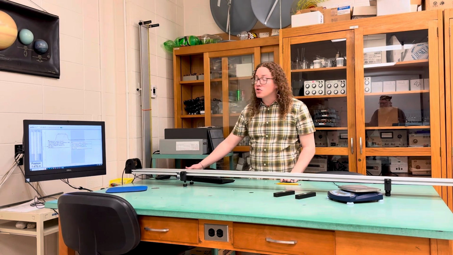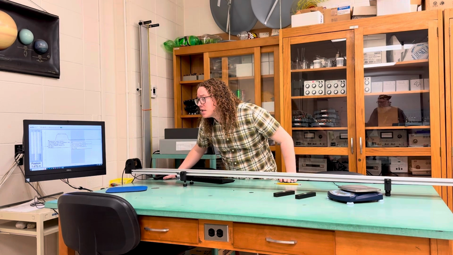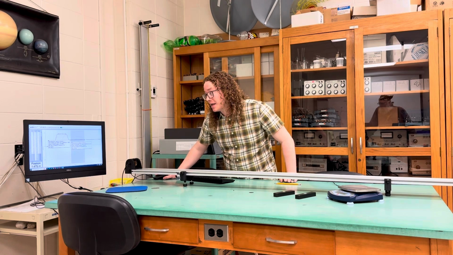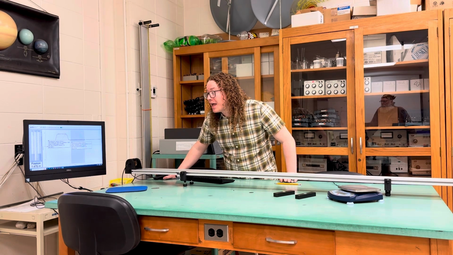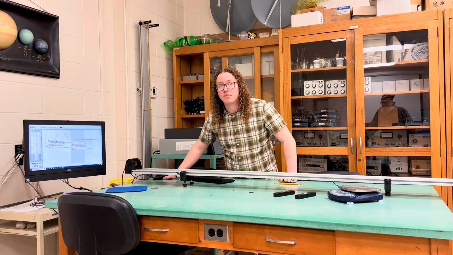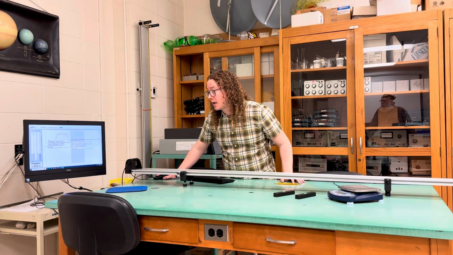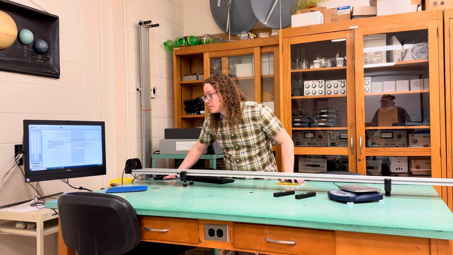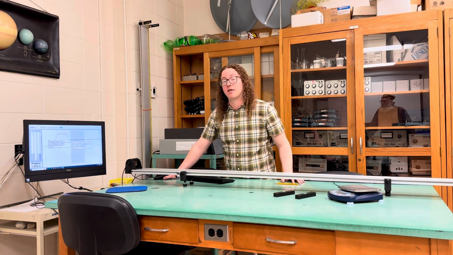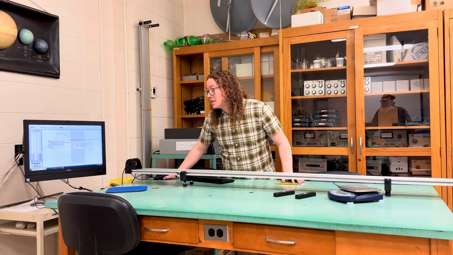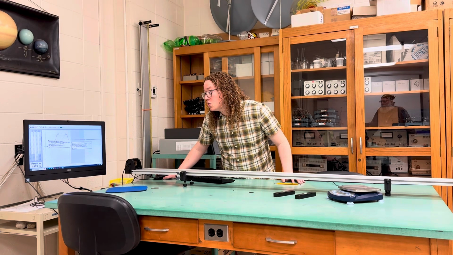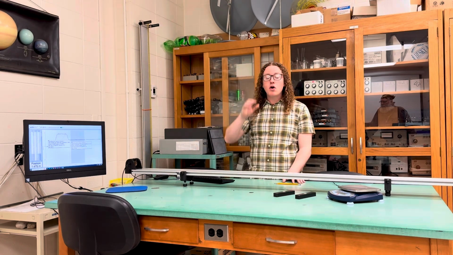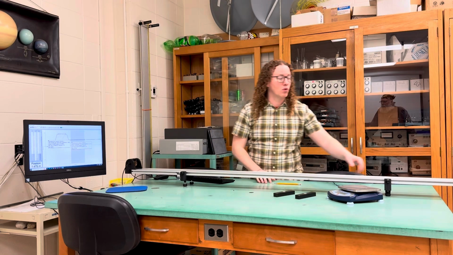So for our second trial, we have an initial velocity of 0.4587 meters per second. The final velocity for our second trial is 0.2256 meters per second. Again, the final velocity for trial 2, 0.2256 meters per second. We're now ready to add some mass to cart number 1.